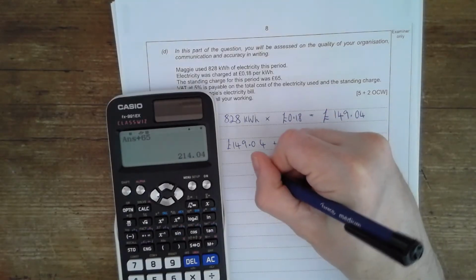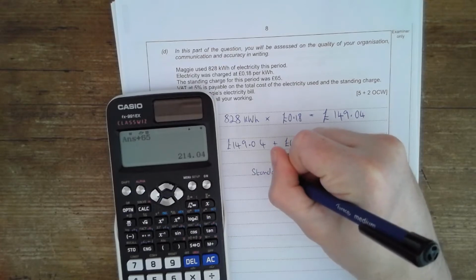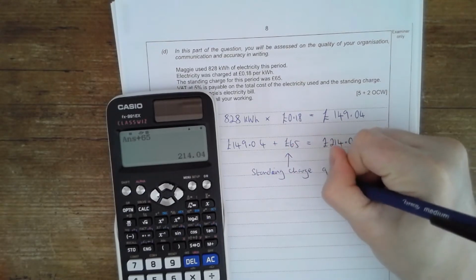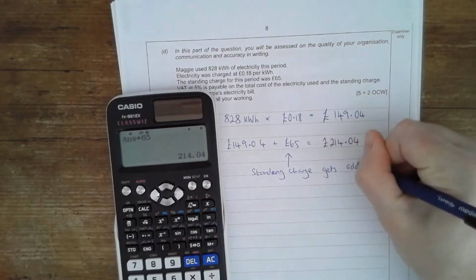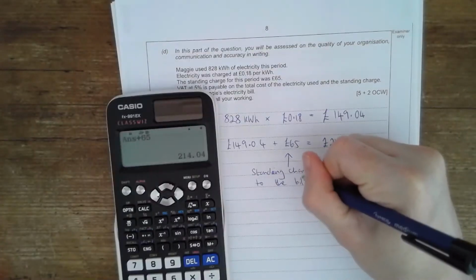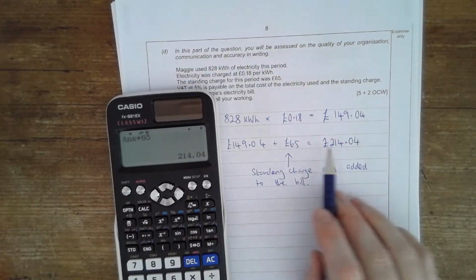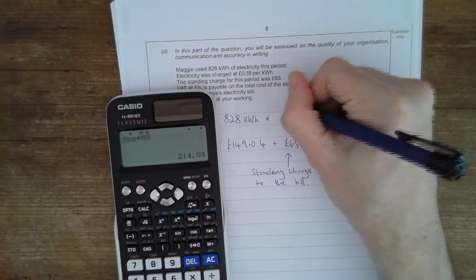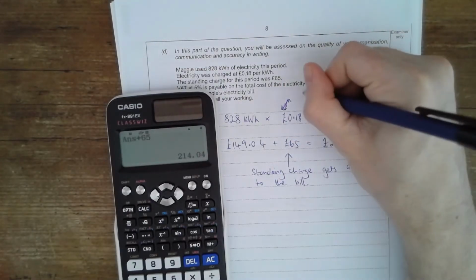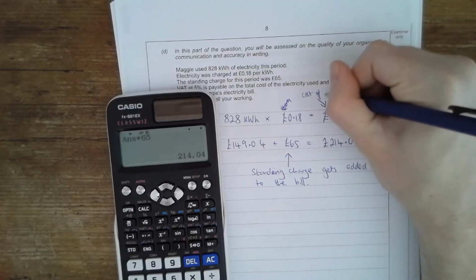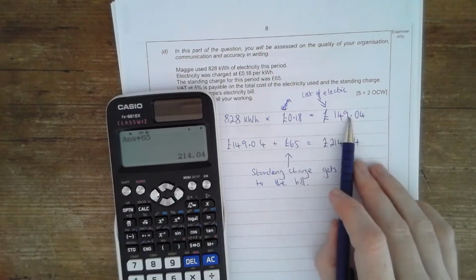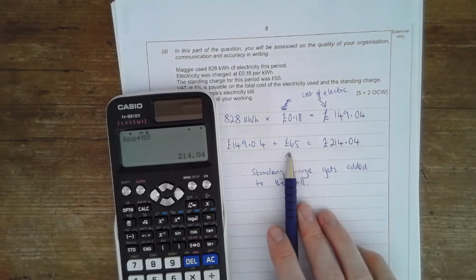So I'm going to say standing charge gets added to the bill, just so we know where that's come from. I could also put an arrow here and say cost of electric. So that's the cost of just the electric alone, then we're adding on the standing charge.